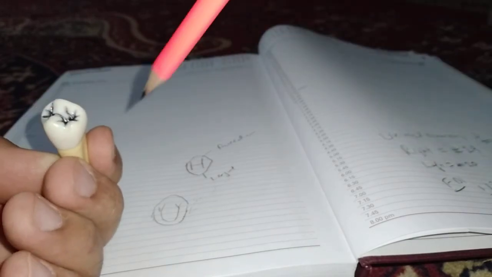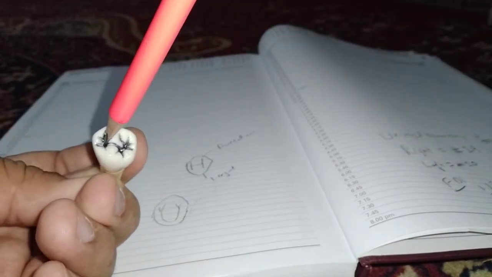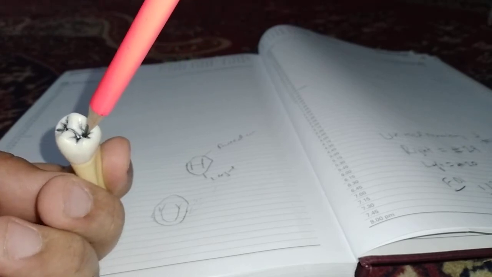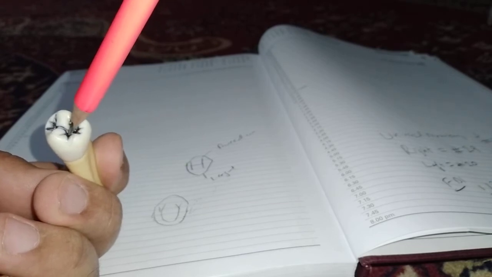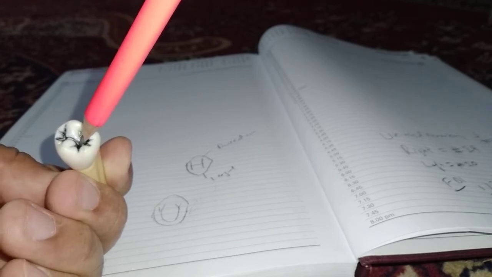There are three pits. In the mesial triangular fossa there is the mesial pit. In the distal triangular fossa, there is the distal pit, and in between the central groove and the lingual groove, there is the central pit.